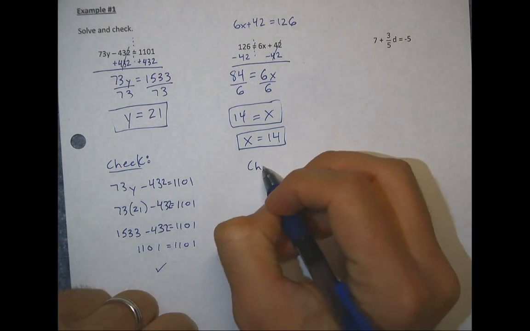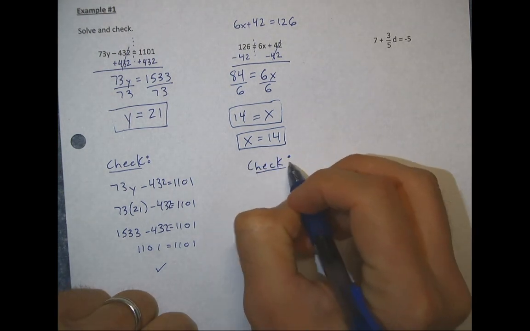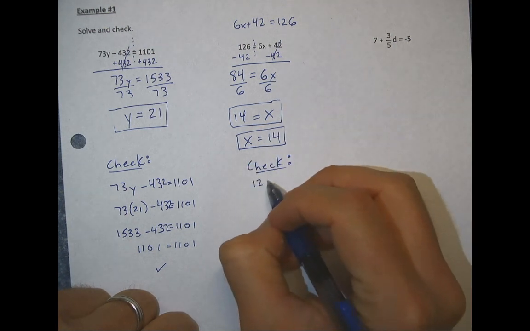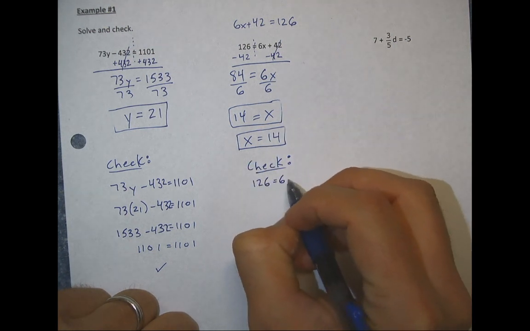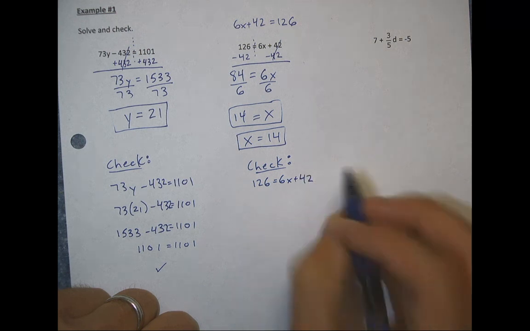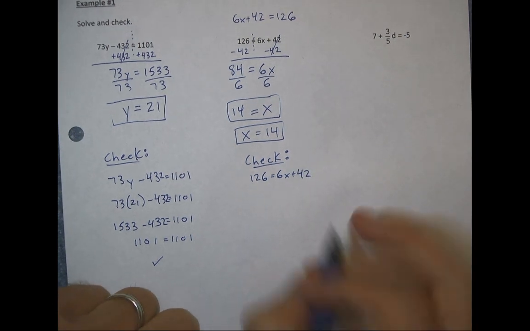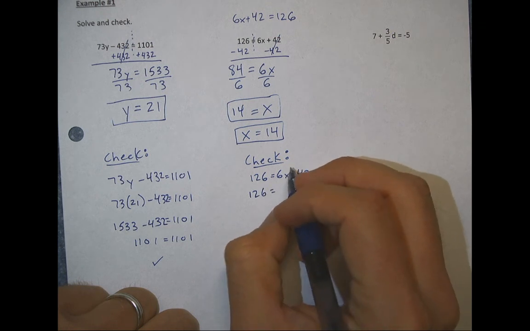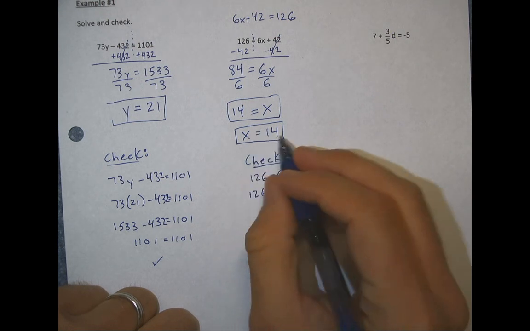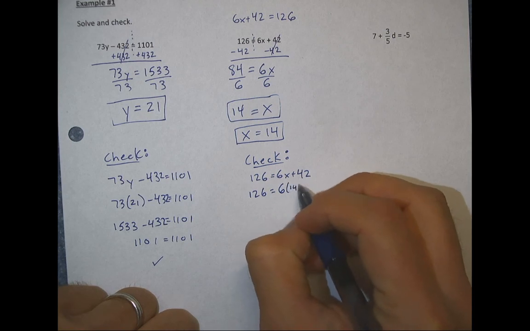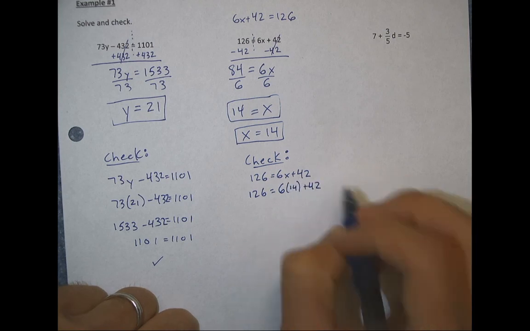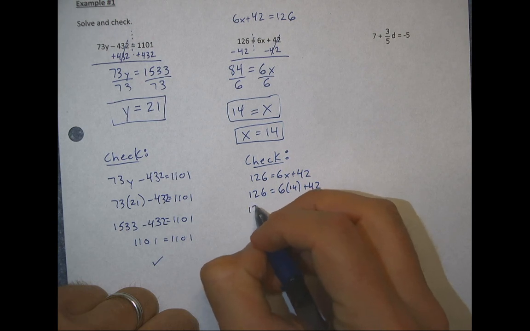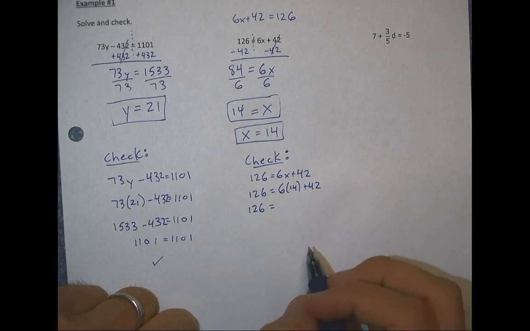Now, let's do the check. Rewrite the original. I know a lot of you are going to want to just jump right in, but rewrite the original. So starting with the variables, let's substitute it. So rewrite everything except the variables. So x is going to become what we think x equals. The left side is simplified, so we're not doing anything with it. Let's simplify the right side.